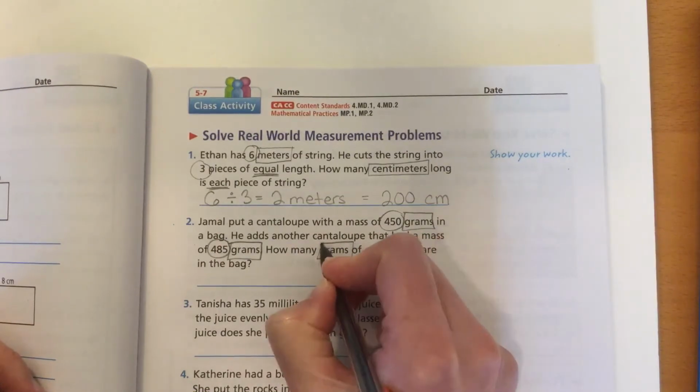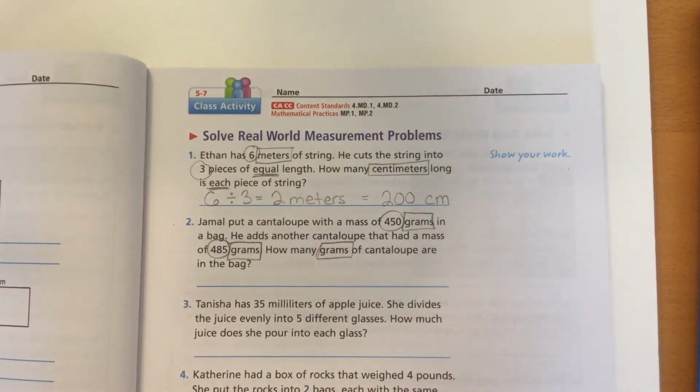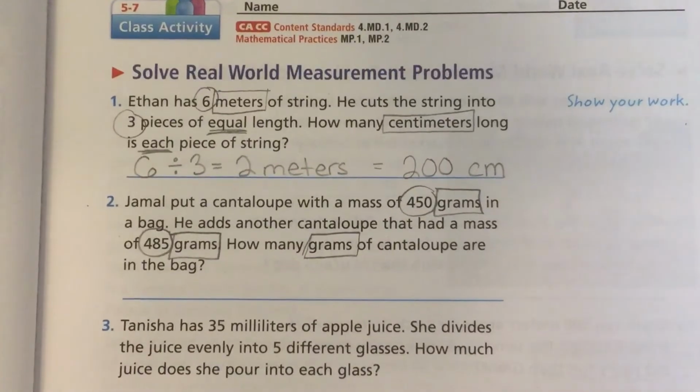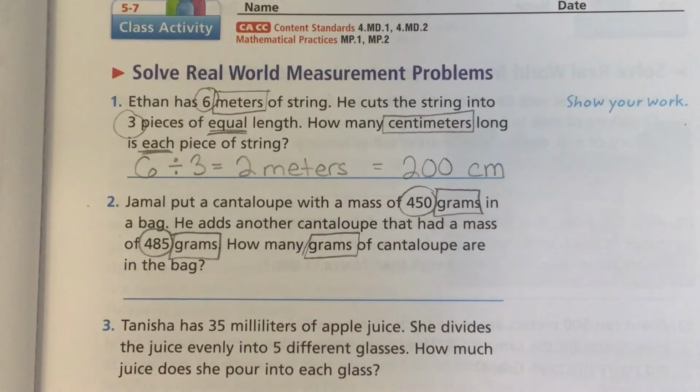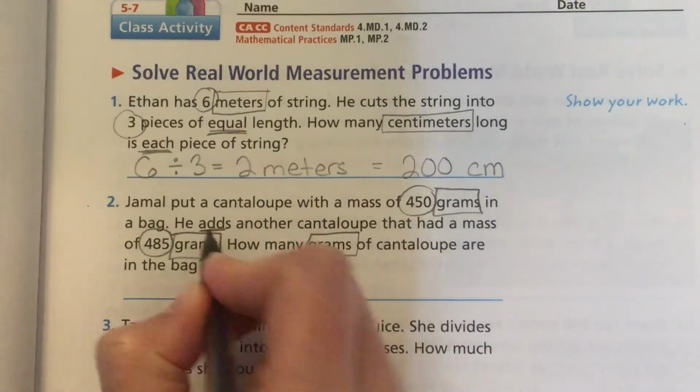Fourth graders, I think we got kind of lucky here. Look at that. Do you think that we're going to have to make a conversion? No, we don't have to. It's all in grams. So this problem will only have one step. What do you think that step's going to be? What are our clue words here? I see adds, which can be a really good clue word.